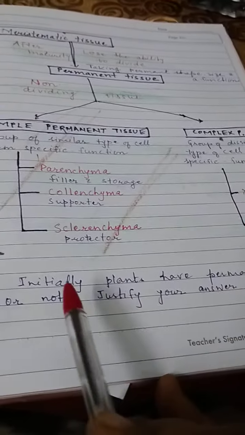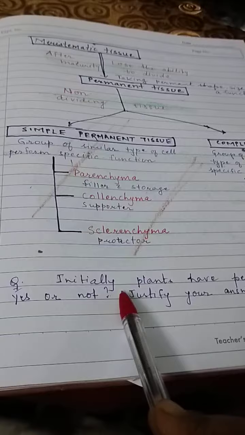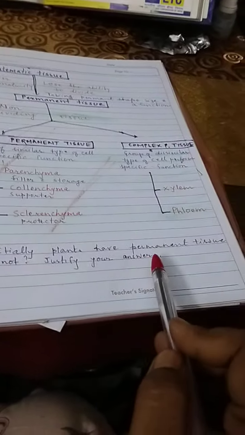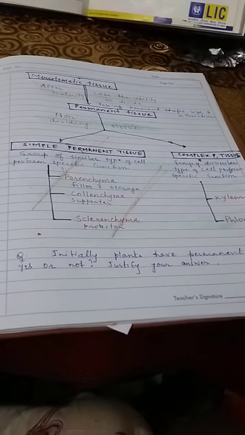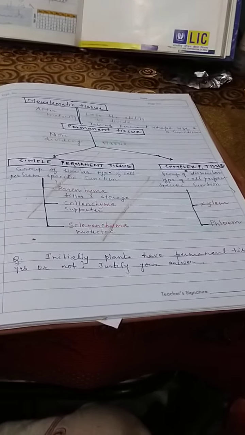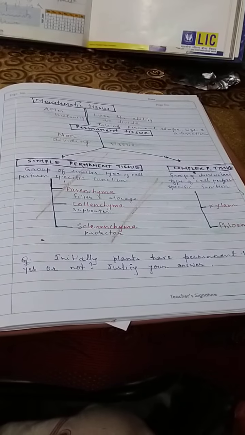Today's one question for you. Initially, does a plant have permanent tissue, yes or no? Justify your answer. Till then, that's all.